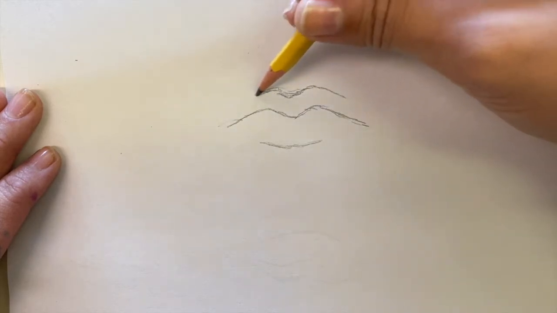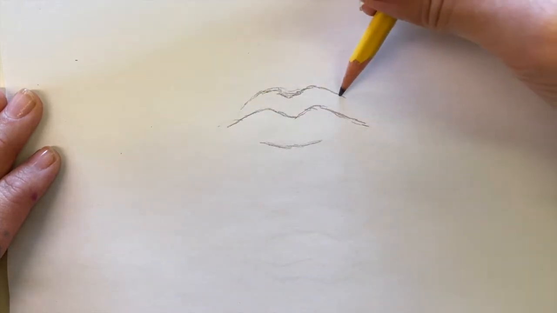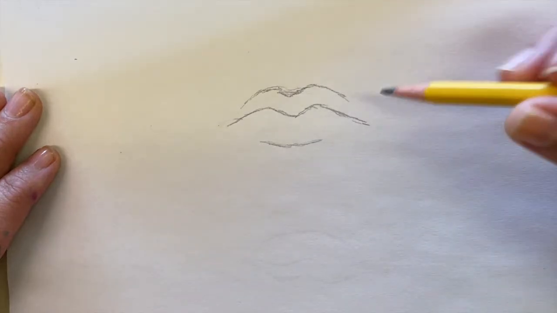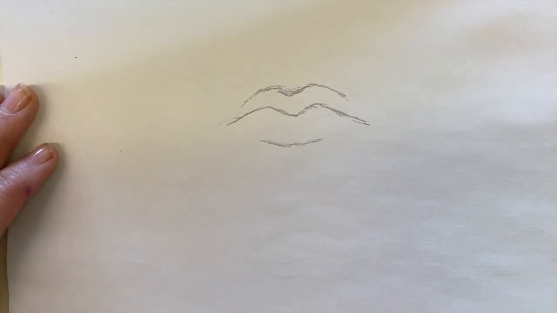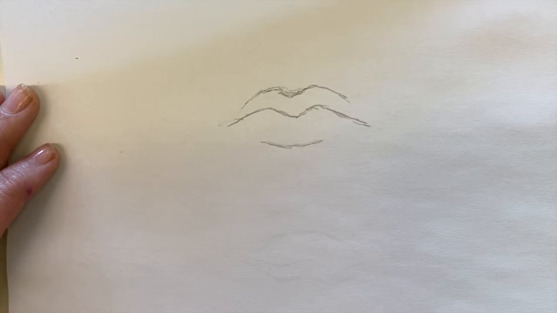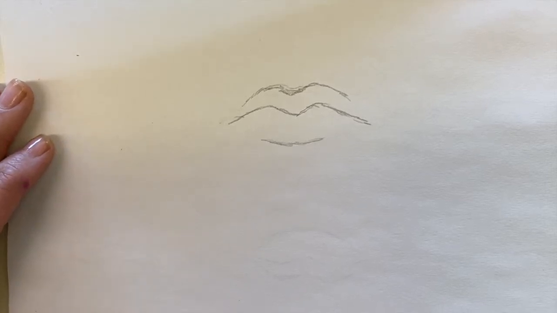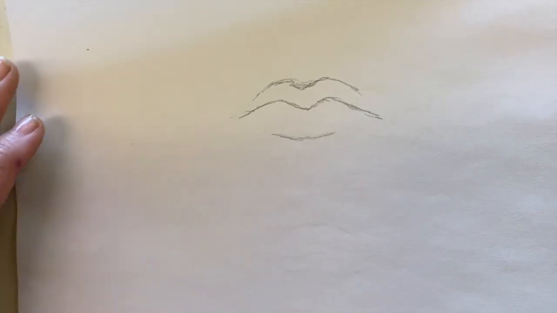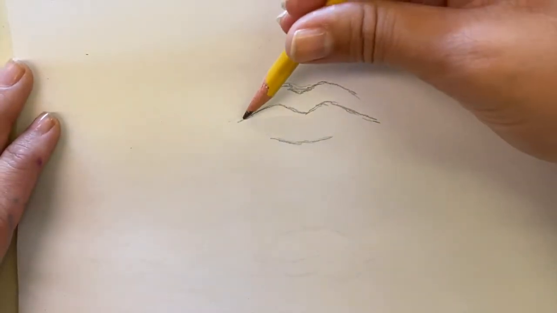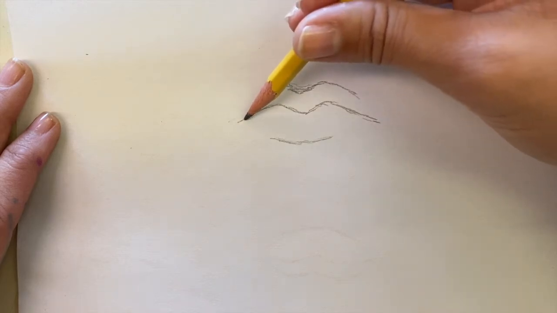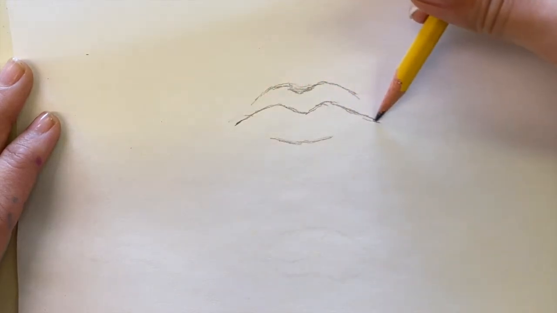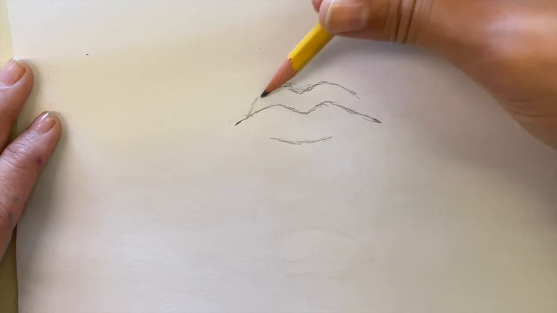Notice I'm drawing really lightly because a really heavy line outside of your lips makes them appear flat and not 3D. And you may have noticed that I didn't connect the lips to the mouth right away. That's just because I wanted to take some time to make sure I got the thinness and the thickness of my lips correct. But I do like where they're sitting now, so I'm going to go ahead and just lightly connect my lips to the corners of my mouth.